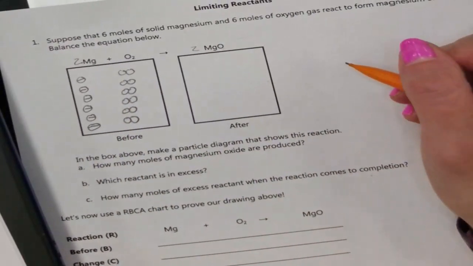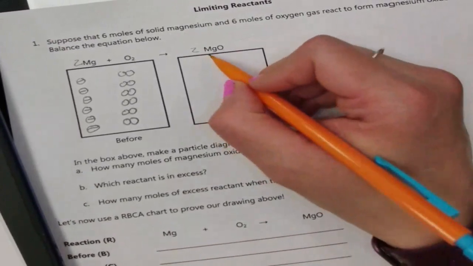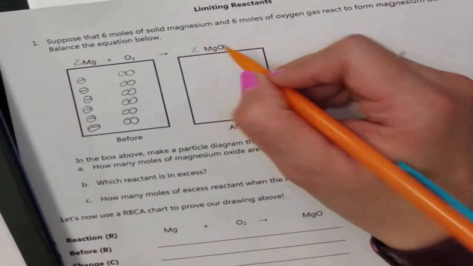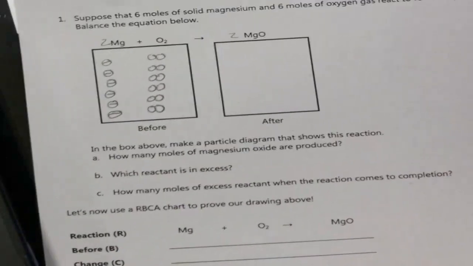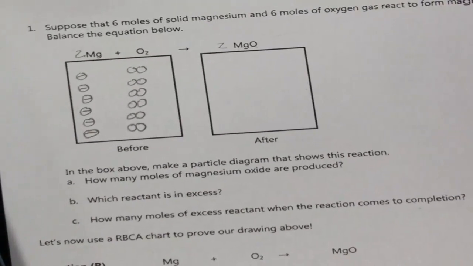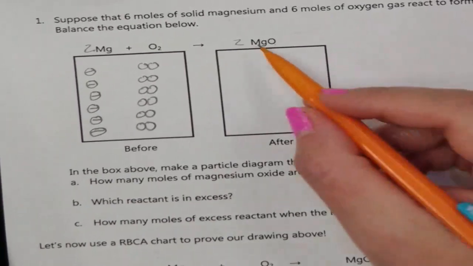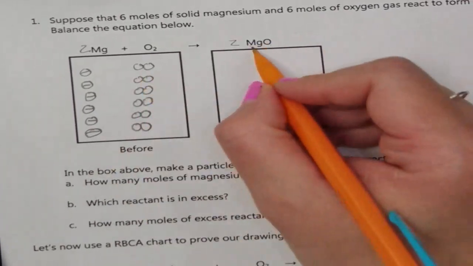All right, what is going to happen? I am making magnesium oxide. So let's draw our reaction after. 1 magnesium and 1 oxygen.